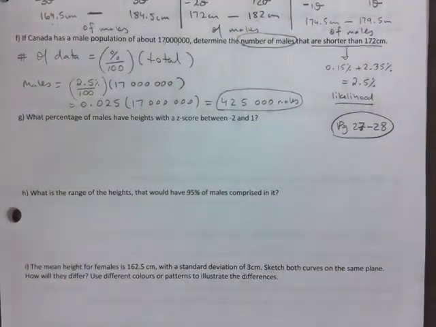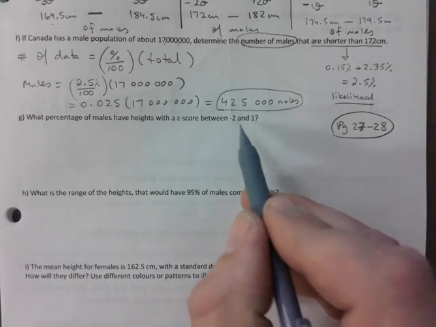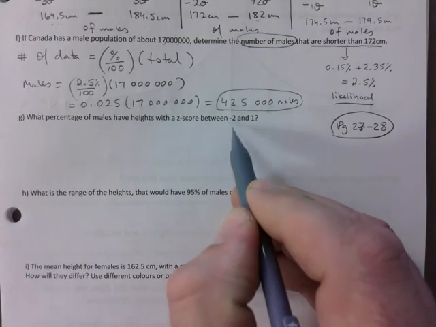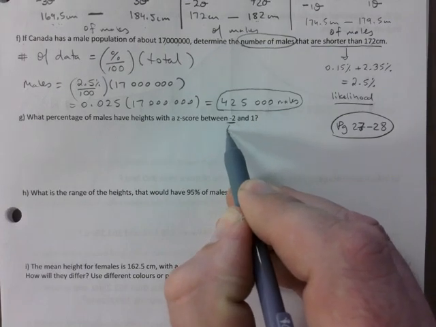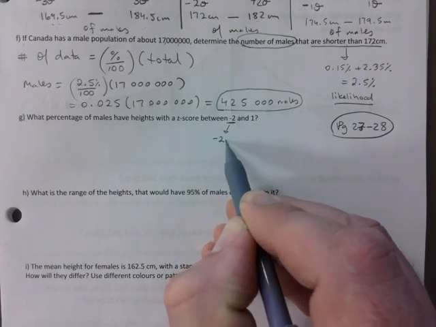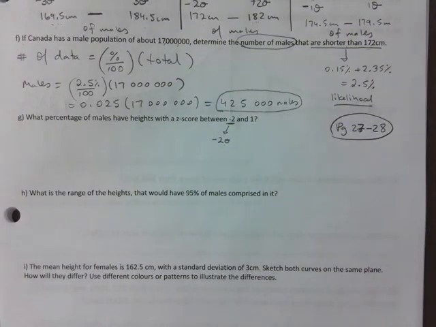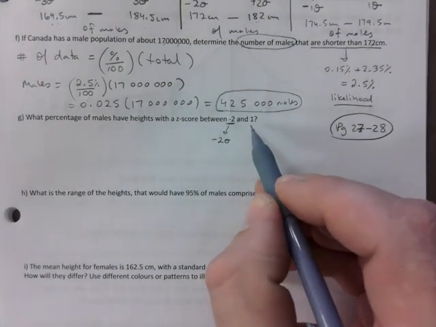Here, what percentage of males have a height with a z-score between -2 and 1? So what is a z-score? -2 is -2 standard deviations, right? 2 standard deviations below the mean. That's what that is saying.